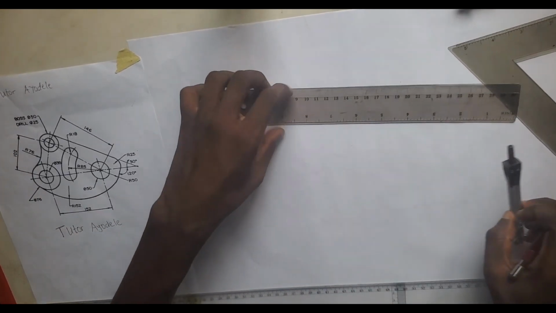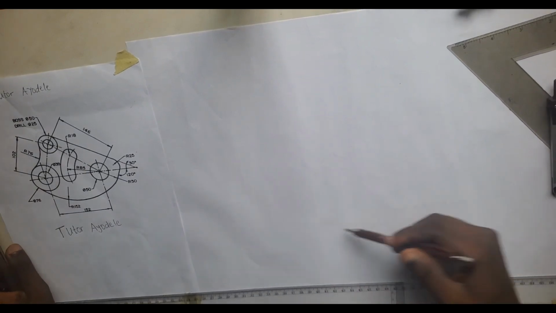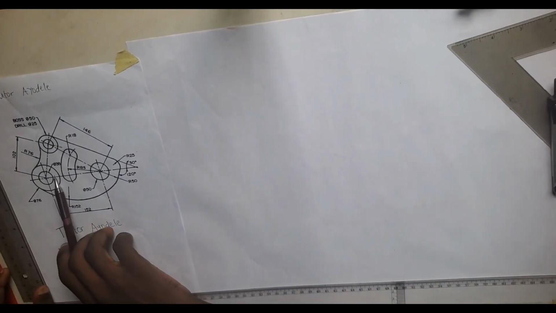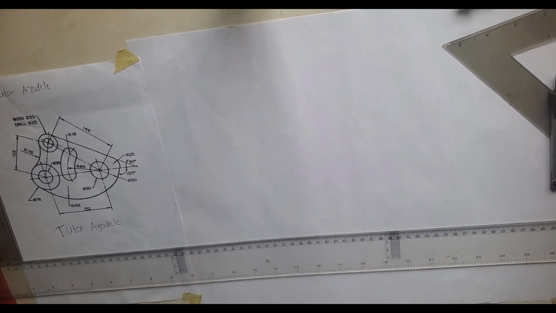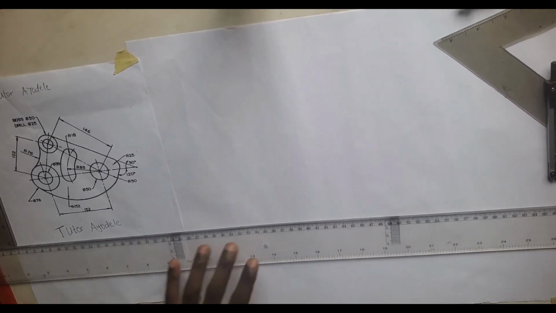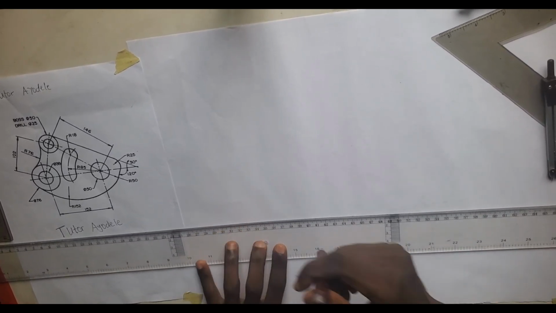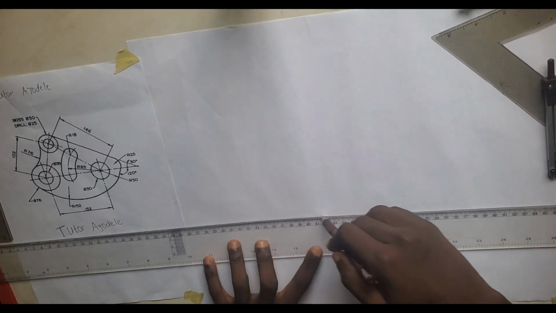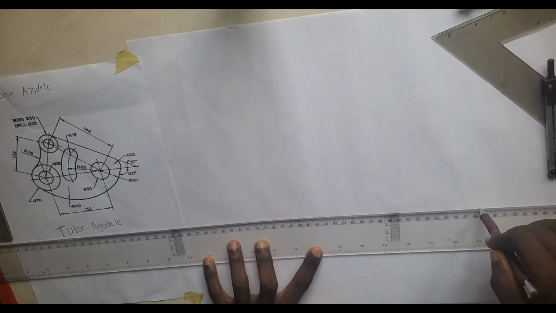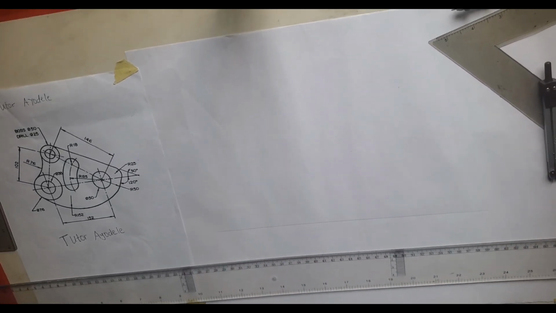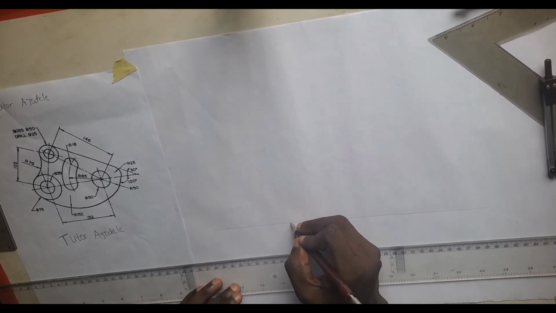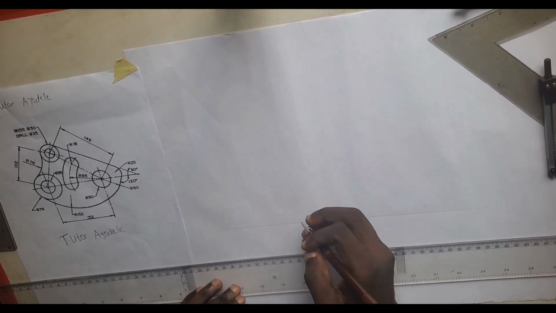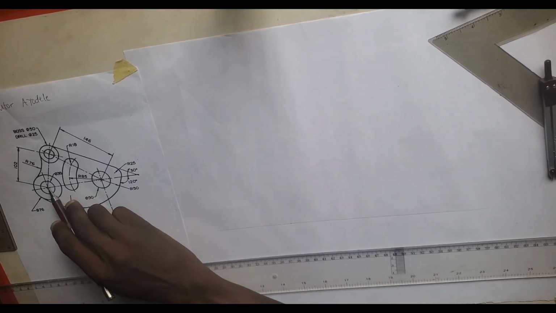Okay. So first thing to do is to draw our reference line. That is this line. Let's draw this line, like this. Make it thin. Then from the line, we take a point. Let's take a point here. Let's take this point to be this point here.